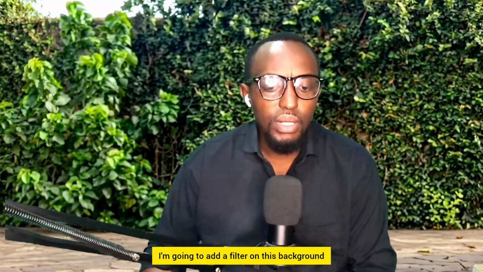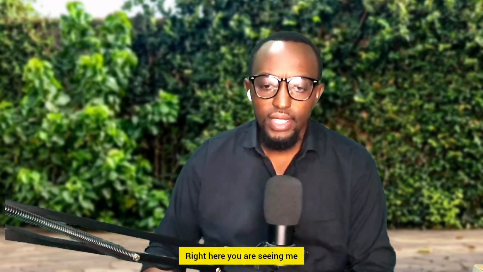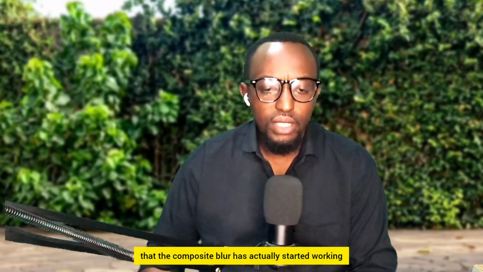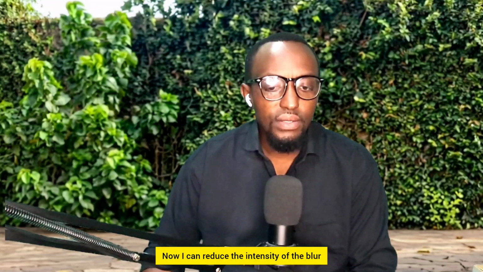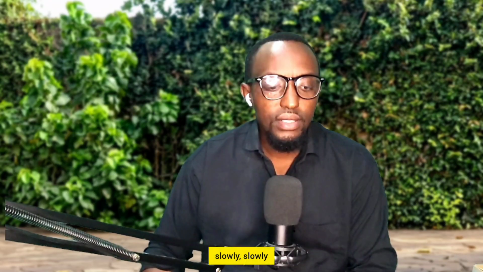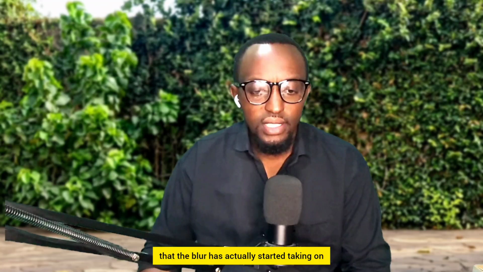Now what I'm going to do, I'm going to add a filter on this background. I add a filter which is composite blur, like that. Right here, you are seeing that the composite blur has actually started working. Now I can reduce the intensity of the blur slowly. I think you can see that the blur has actually started taking effect.